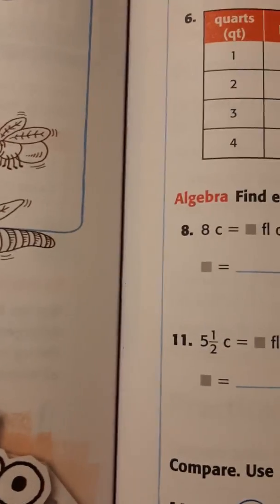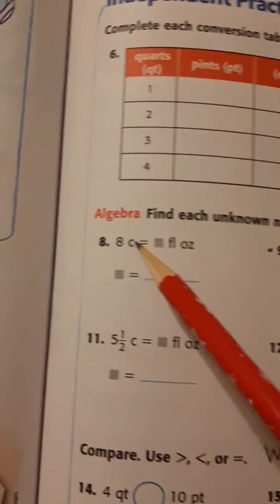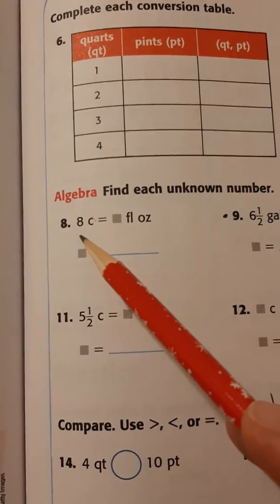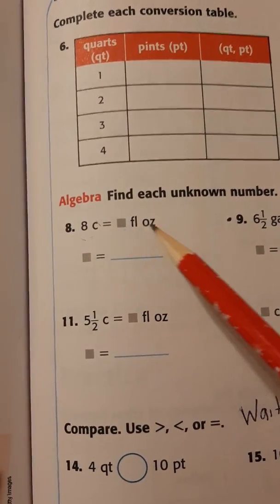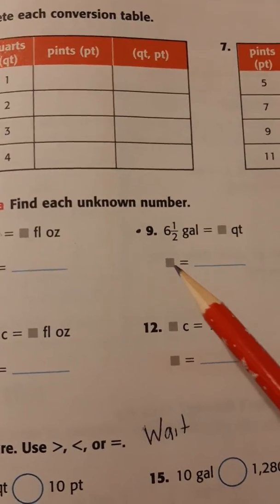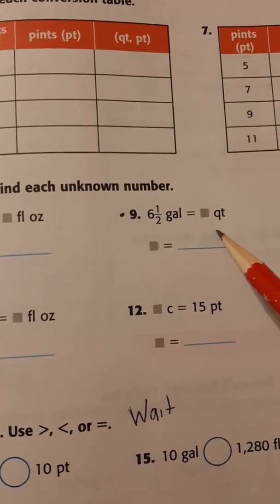Now what you're going to do on your own is you're going to do page 717. You're going to do 6, 7. You're going to do number 8. Now look, this is just like what we've been doing. 8 cups equals how many ounces? 6.5 gallons equals how many quarts?